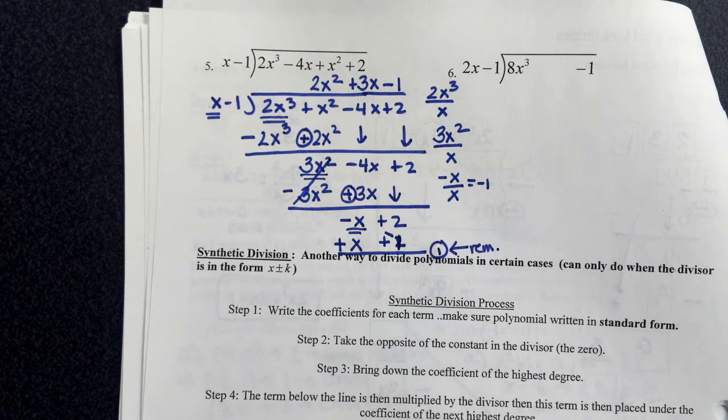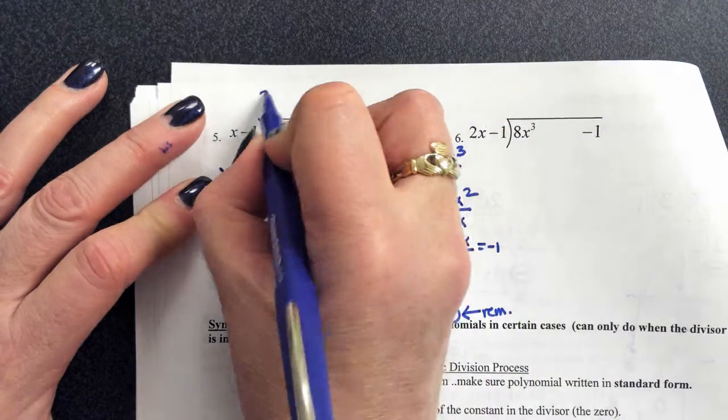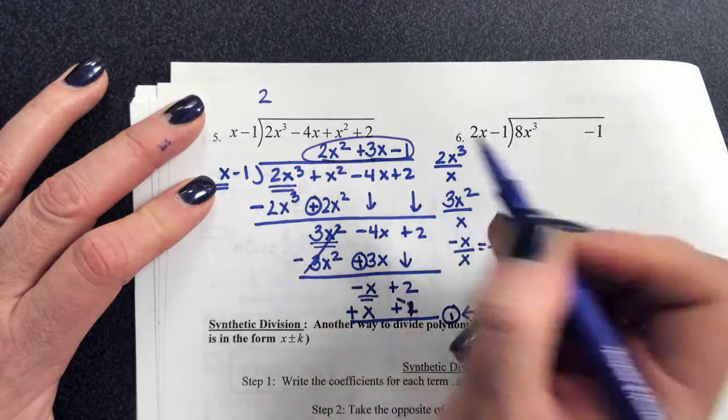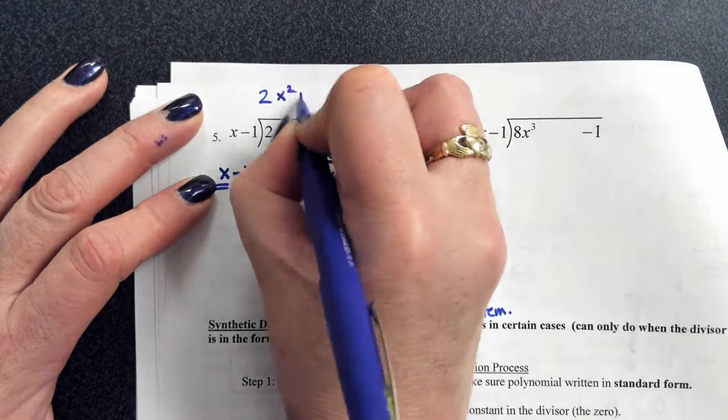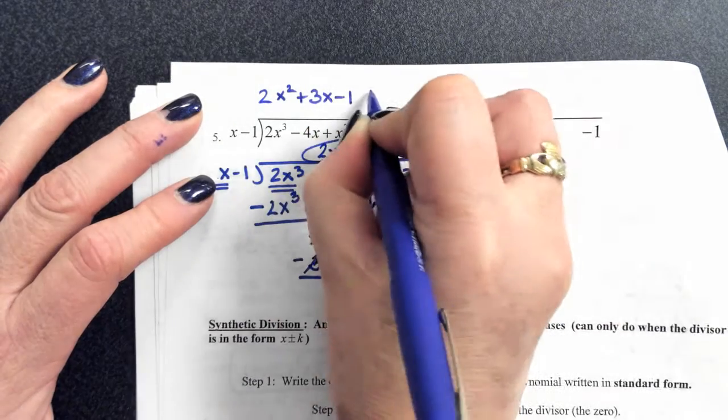So any questions on how I did this long division? Now, when you have a remainder, remember how you have to write your final answer. You express it as a rational expression. So you have to express it as a fraction. So my answer is going to be these values that I got at the top. When I divided evenly, I got 2x squared plus 3x minus 1.